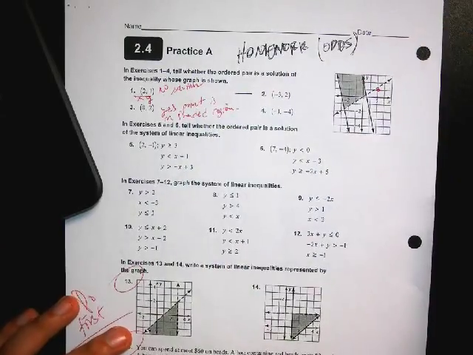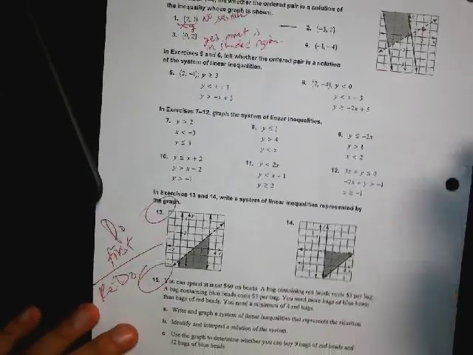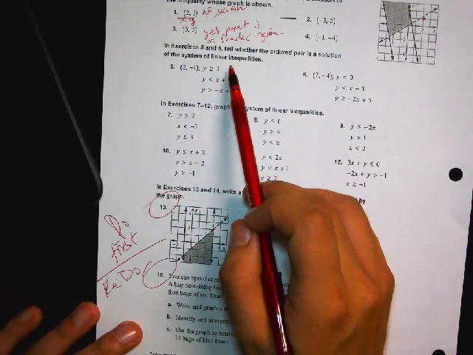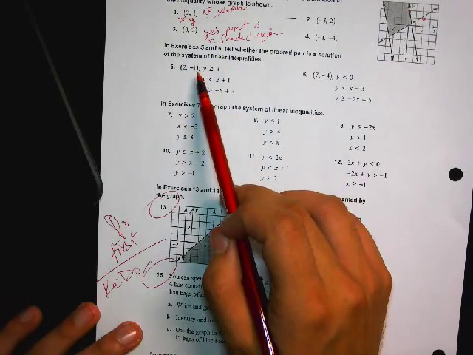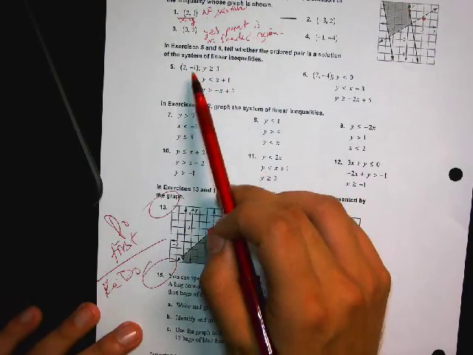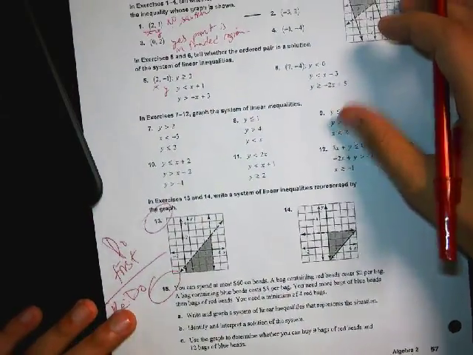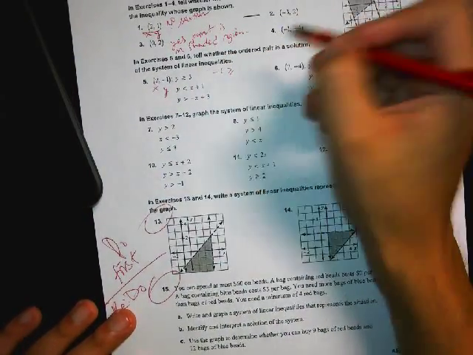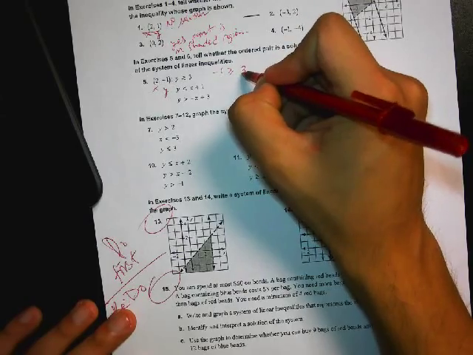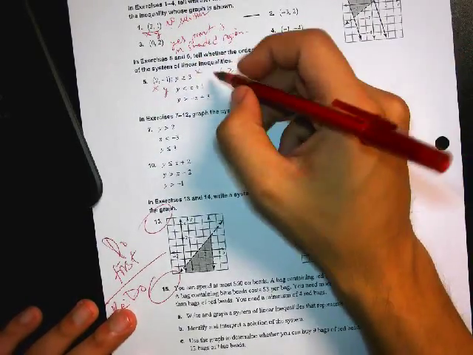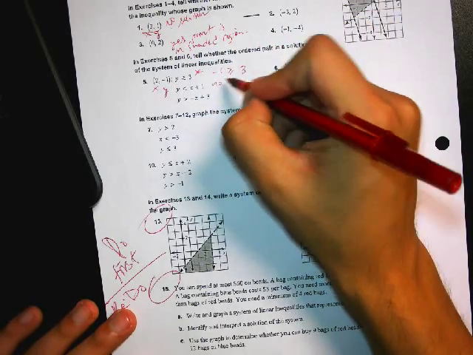Alright, number 5. Tell whether the ordered pair is a solution to the system of inequalities. So we're doing the same thing, except now we're just going to substitute right into our inequality here. It's going to be our x value and our y value. So it's going to be -1 is greater than or equal to 3. That's obviously not true, so that's as far as we have to go. So no, not a solution.